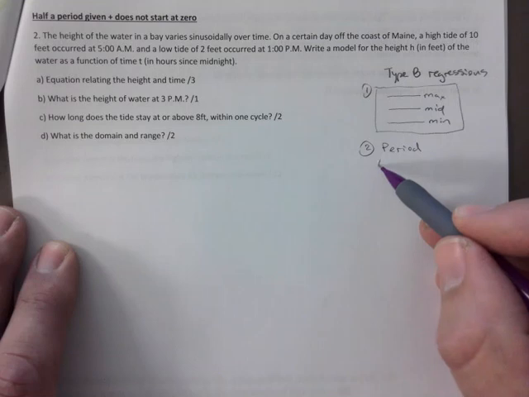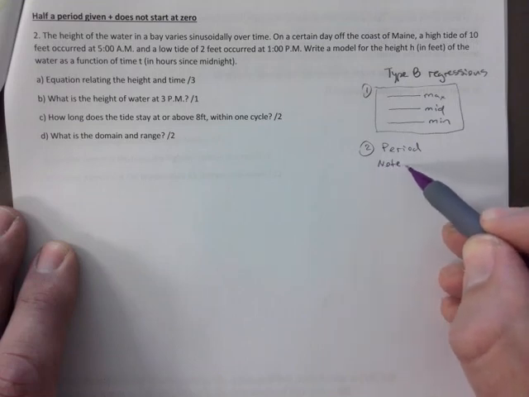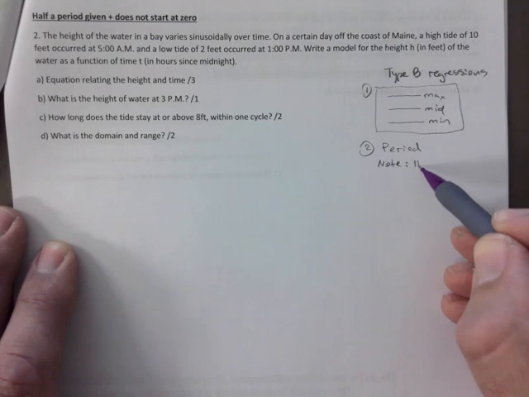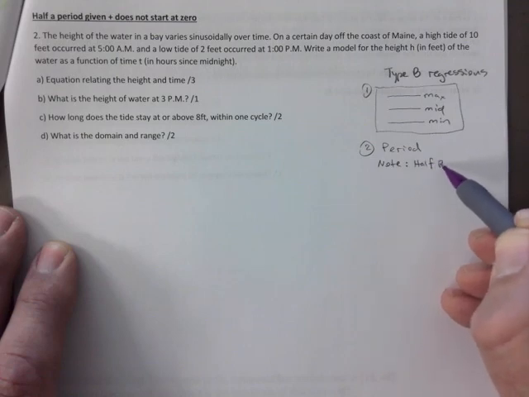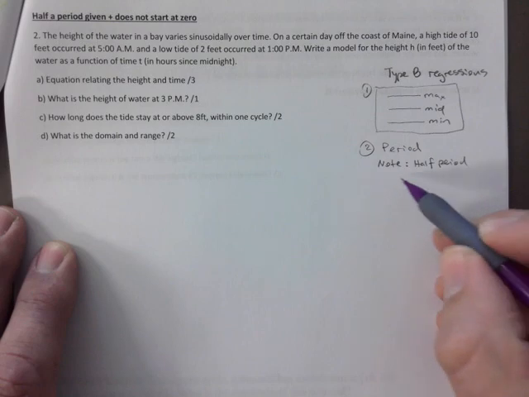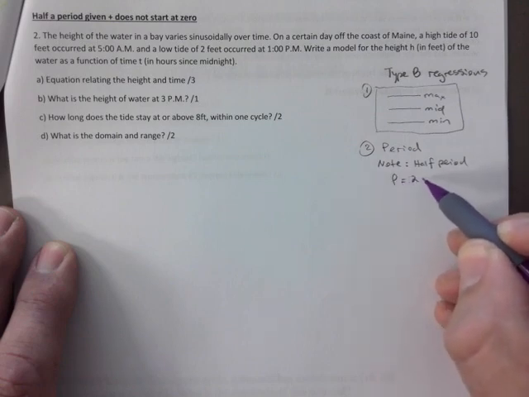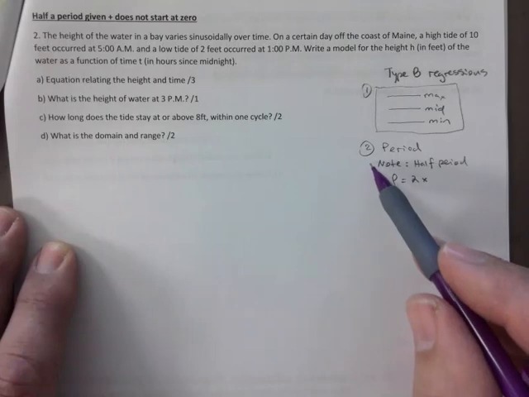And then note, if it's half a period, then just go period is 2 times. Just make sure you know that one.